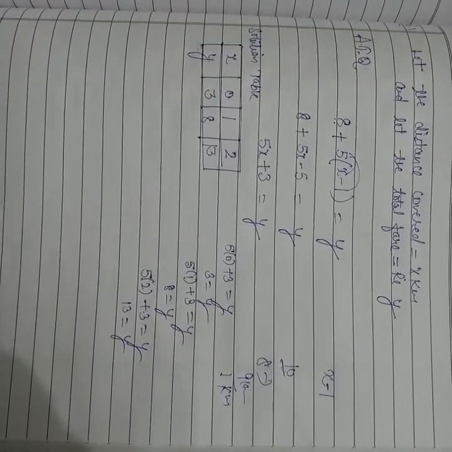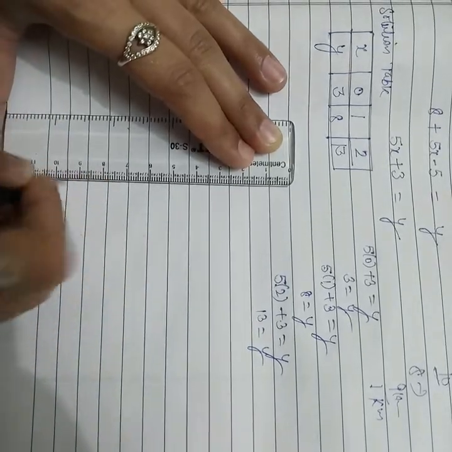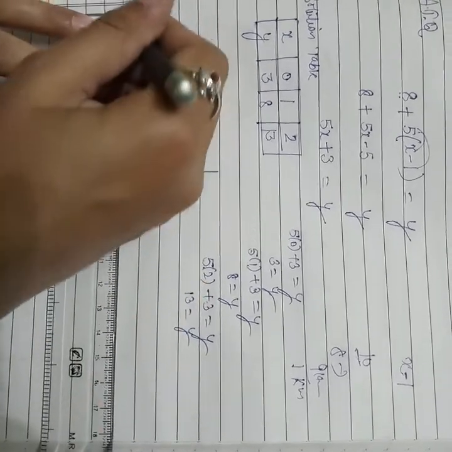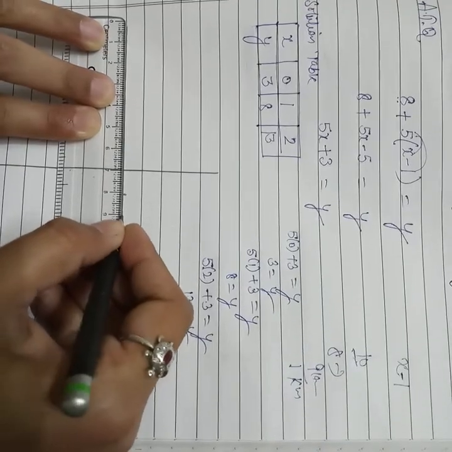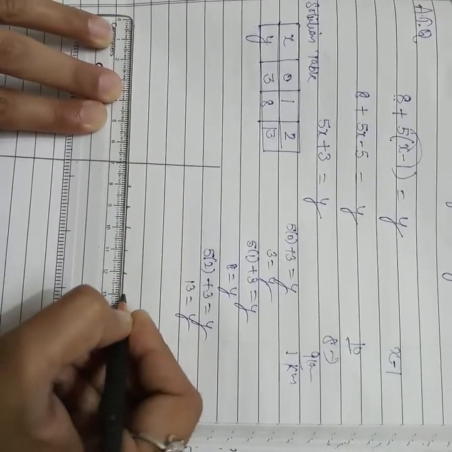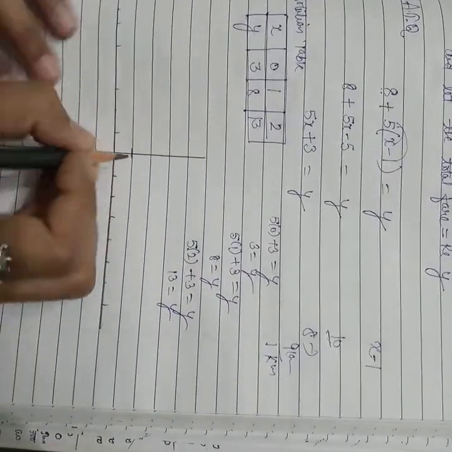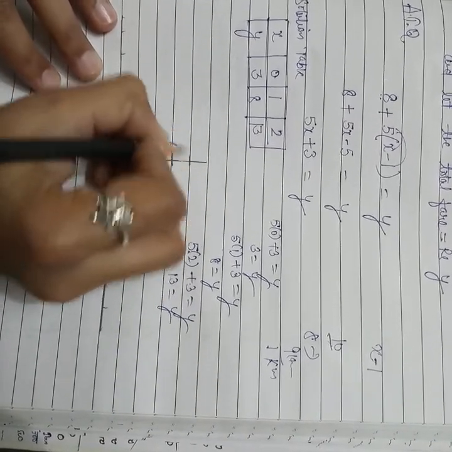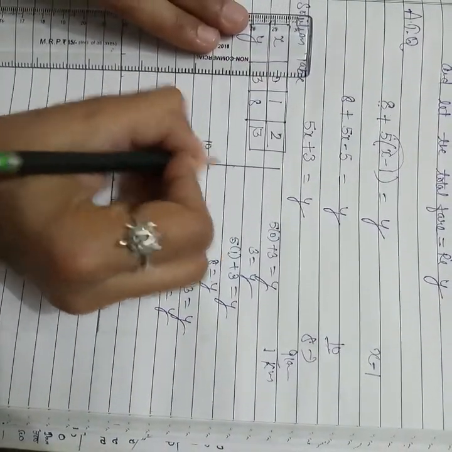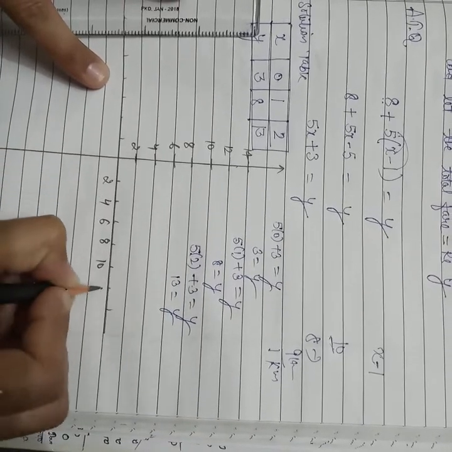Now we have to draw the graph, and again you can draw it with the help of scale or directly on the graph paper. On the notebook you can draw it with the help of scale by measuring distances. Here the maximum value is 13, so I will take the difference of 2 units, so it can be easy to draw. 2, 4, 6, 8, 10, 12, 14. Similarly 2, 4, 6, 8, 10, 12, 14.